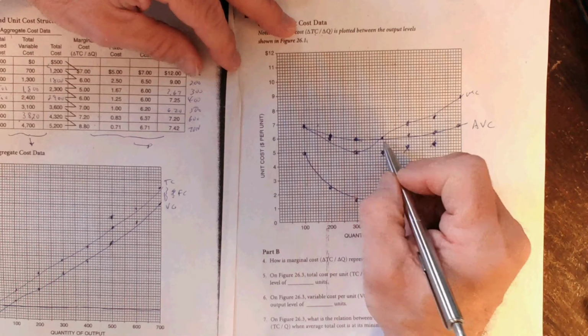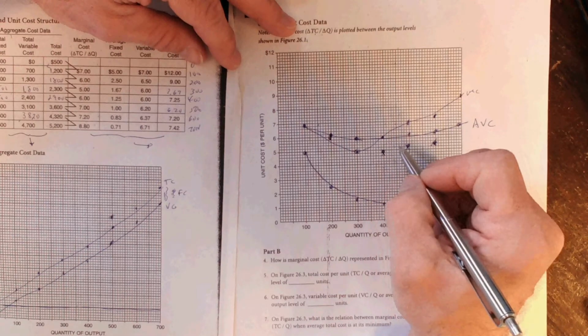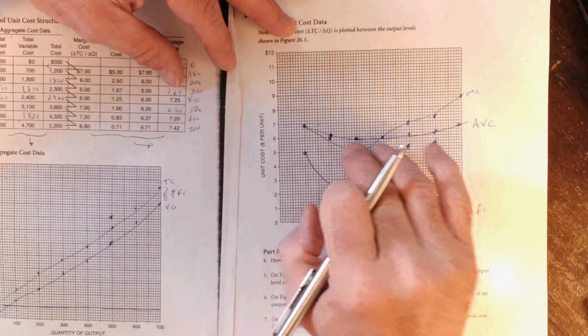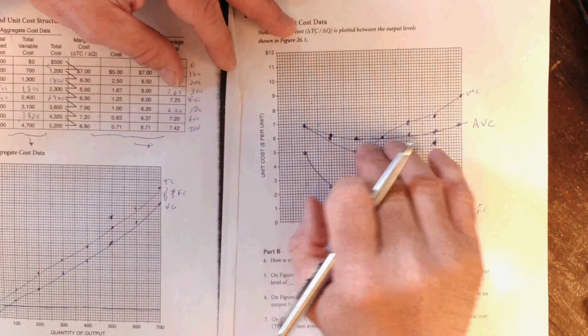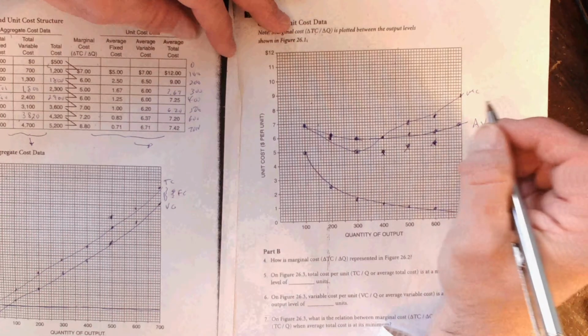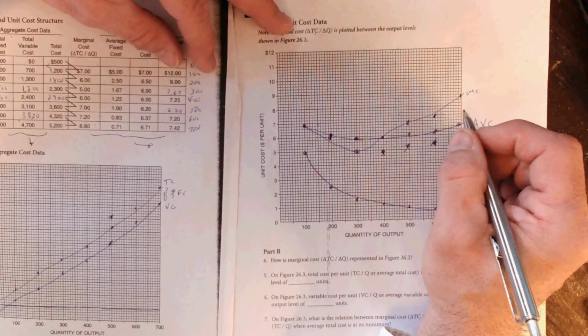The average variable cost curve is going to minimize where it crosses marginal cost, and we'll discuss why that's true in a minute. And I know I say minimize. Theoretically, I should be drawing these on the half points, and that's why it'll minimize actually over here. I should have put this in this point. Let's not sweat the small stuff.